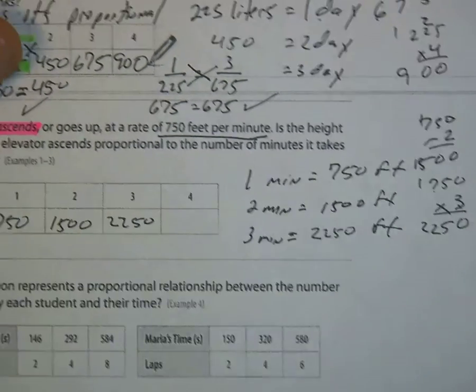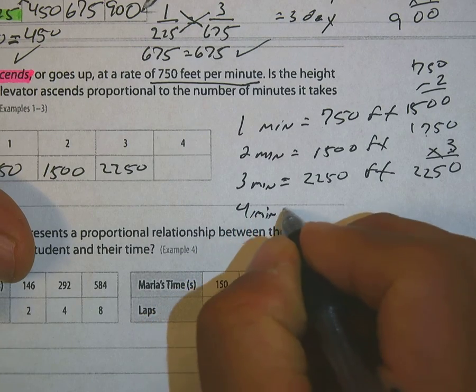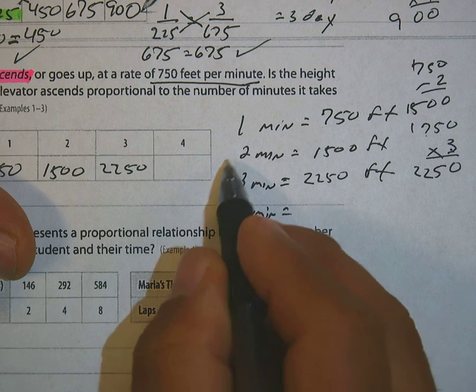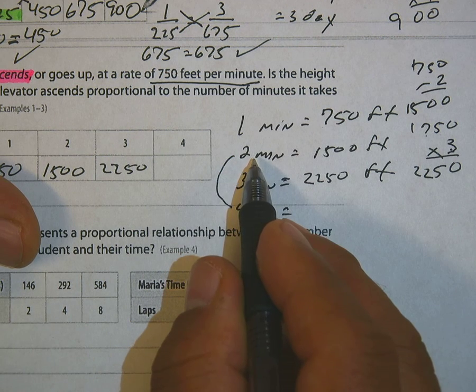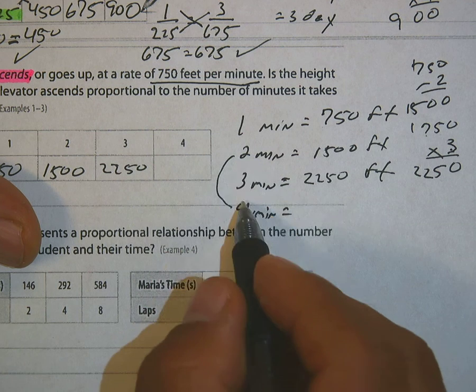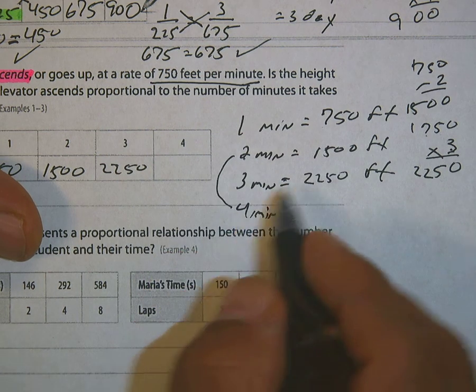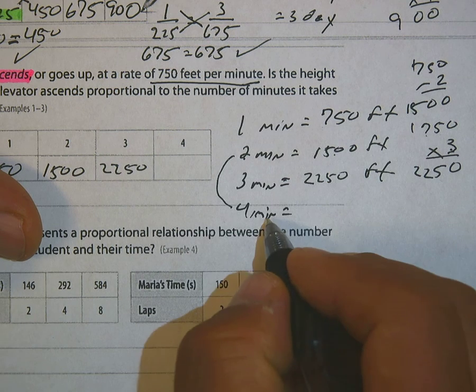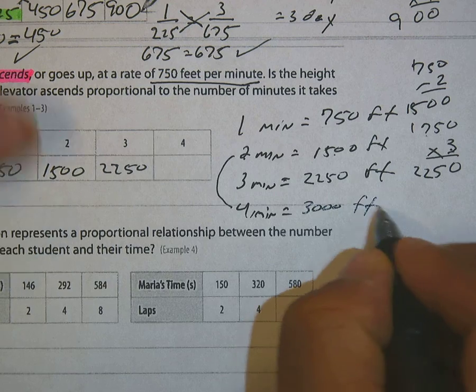And then for 4 minutes, well, 4 minutes is double 2 minutes, right? So 2 times 2 is 4. If I double this, then I'll know what 4 minutes is, which is 3,000 feet.